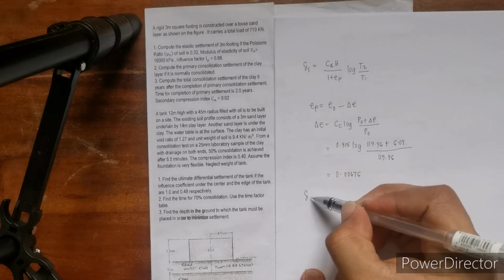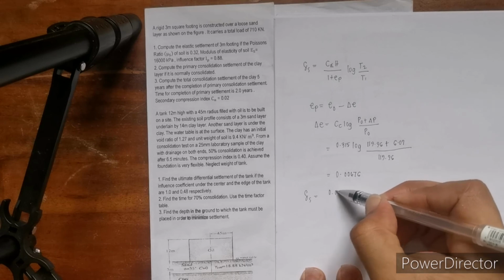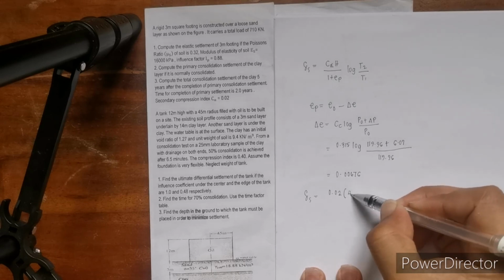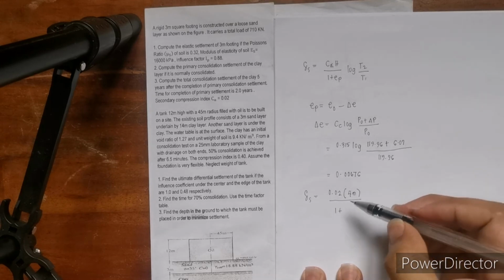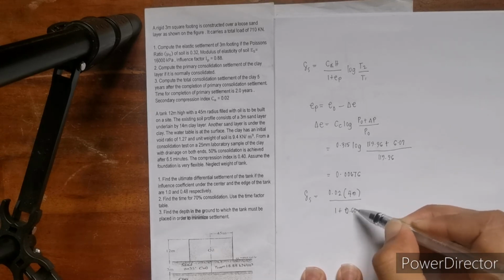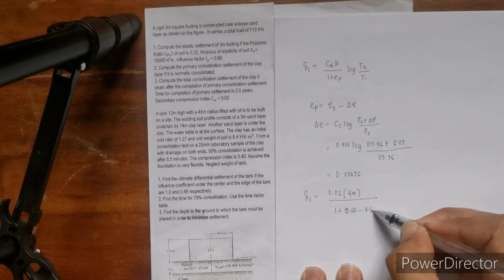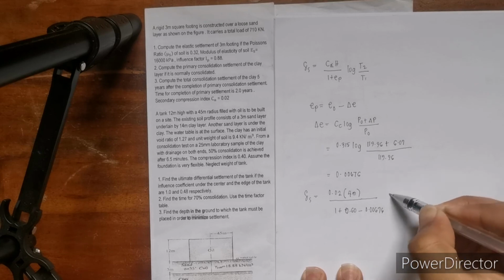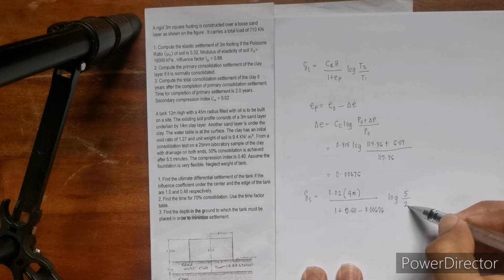So, substituting, secondary settlement will be equivalent to C alpha, 0.02. The thickness of the clay layer, 4 meters over 1 plus EP, that is E sub O, 0.6, minus change in void ratio, 0.00676, logarithm of T2, that is 5 over T1, 2.